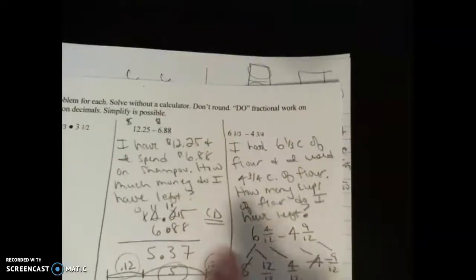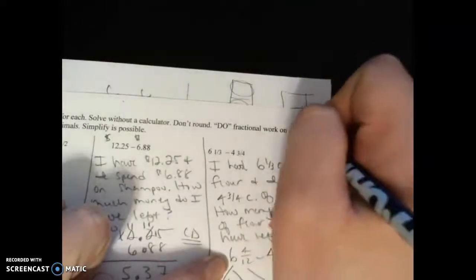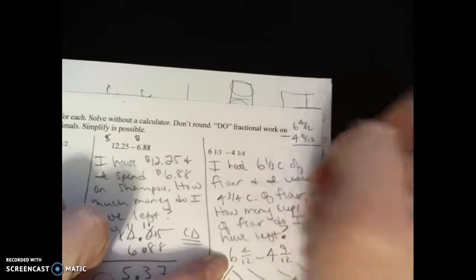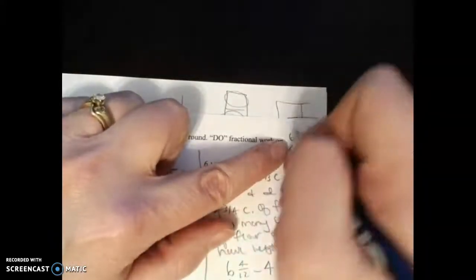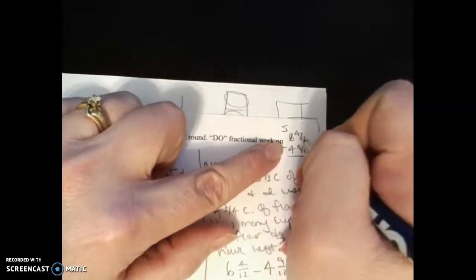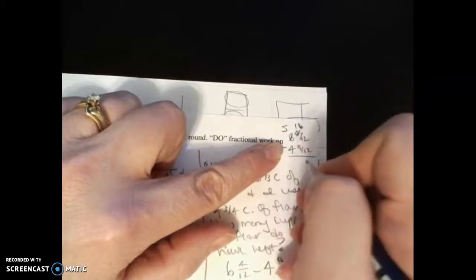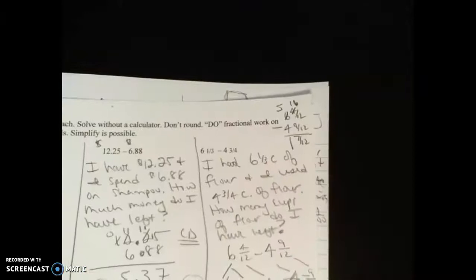I could just do normal and ungroup. So I could have 6 and 4/12 minus 4 and 9/12. Again, add and subtract, you need common units in your story problem and also when you do the math. So I could ungroup, and let's see, 12 plus that is what? 16. 16 minus 9 is 7, and then I get my 1 from that.